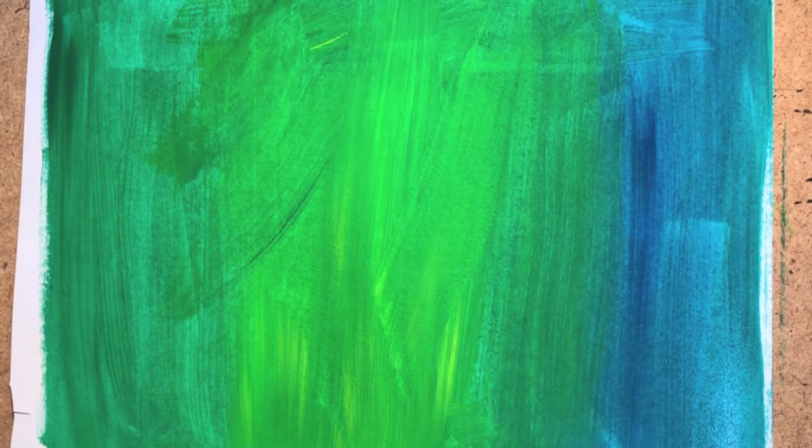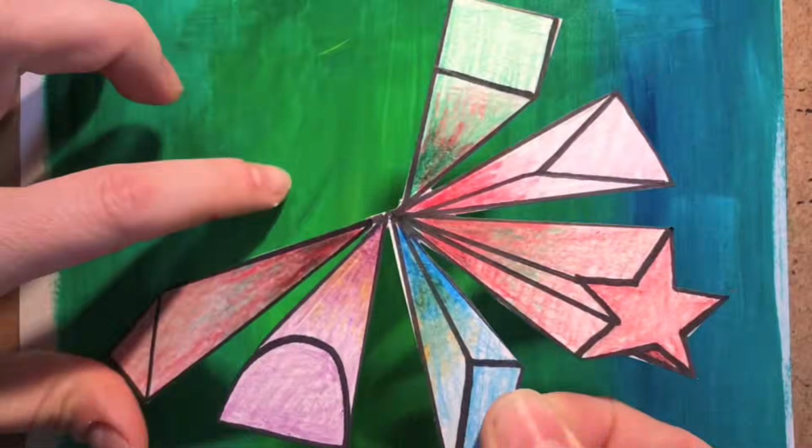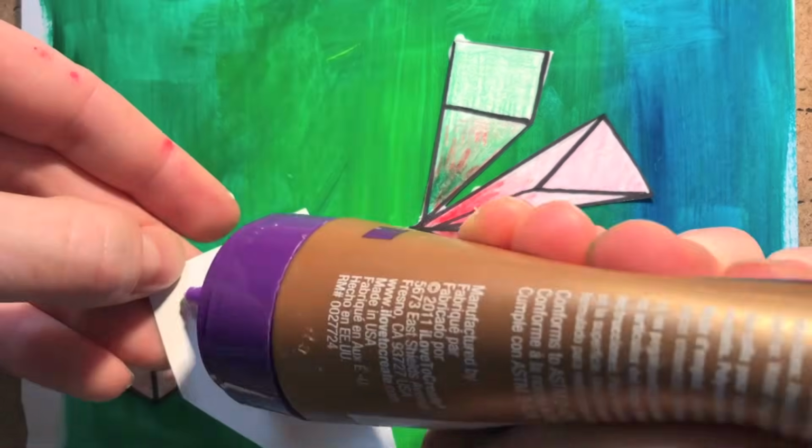When my work is dry, I can glue the 2 parts together, again making sure my name and class code is on it so I can get my grade. All right guys, let's get to work.